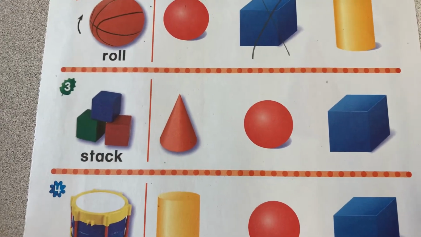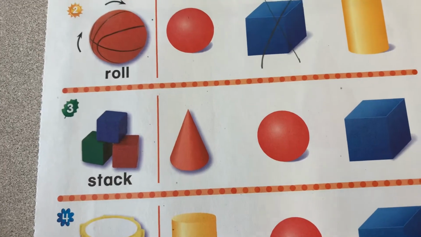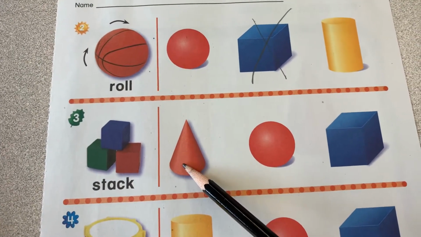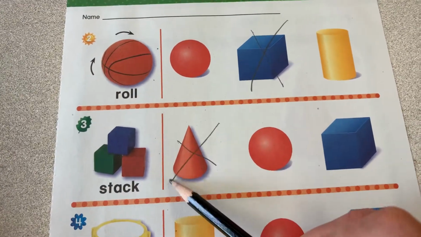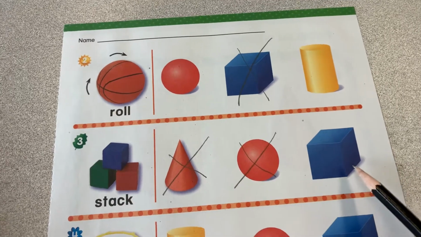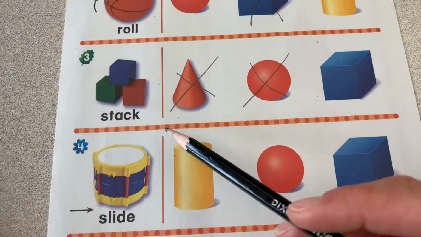Which shapes do not stack? Mark an X on those shapes. Can I stack a cone? No, we couldn't do that, could I? Can I stack a sphere? No. How about the cube? Yes. Let's move on to number 4.